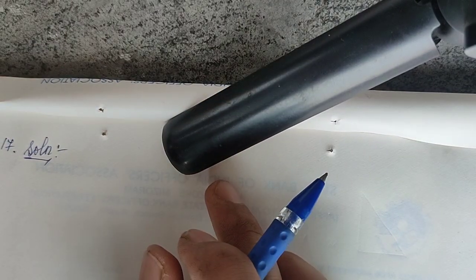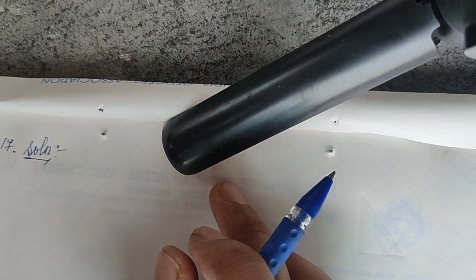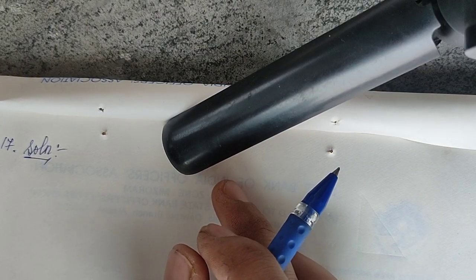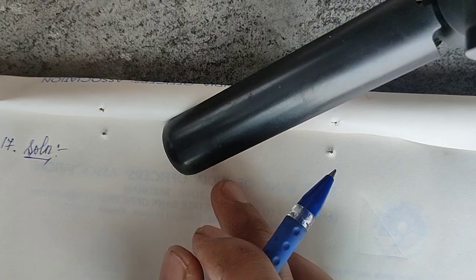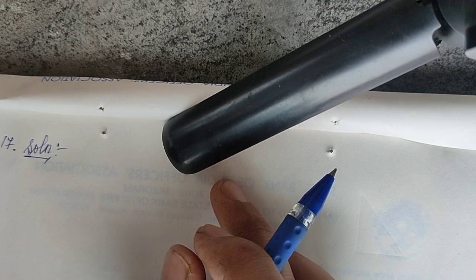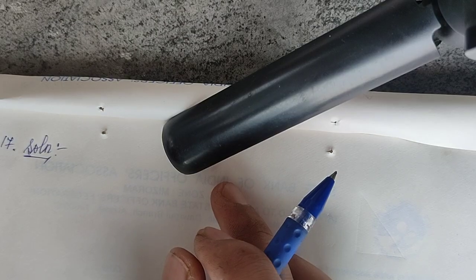Question 17. The hypotenuse of a right angle triangle is 6 centimeter more than twice the shortest side. If the third side is 2 centimeter less than the hypotenuse, find the sides of the triangle.